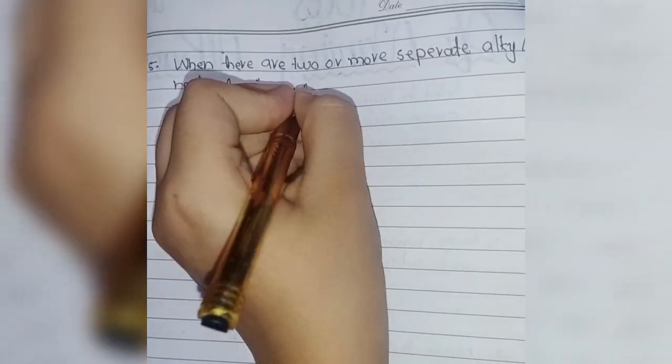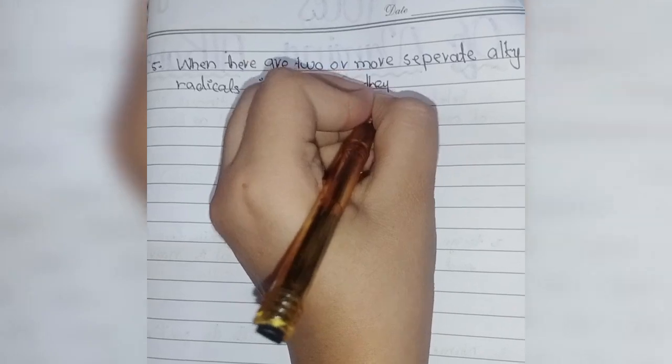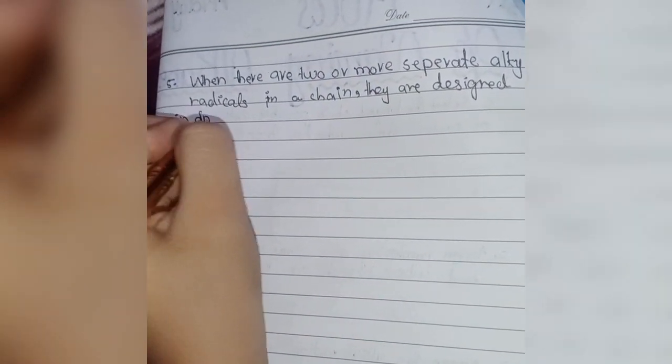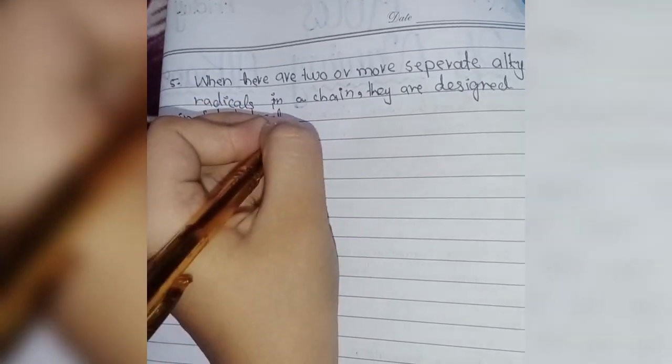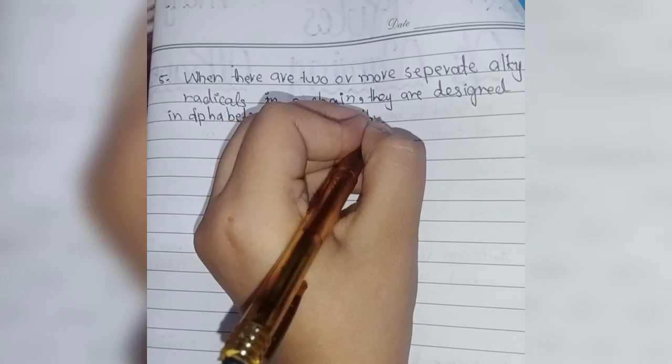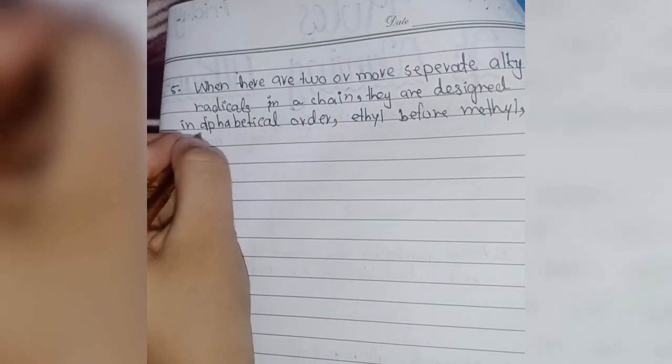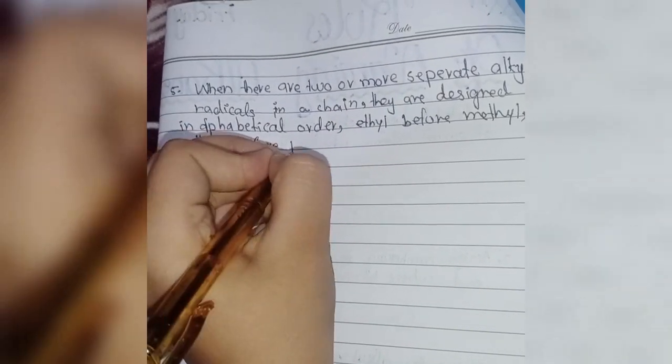Let me write here the 5th rule, that is when there are 2 or more separate alkyl radicals in a chain, they are designed in alphabetical order, like ethyl before methyl and methyl before propyl and so on.